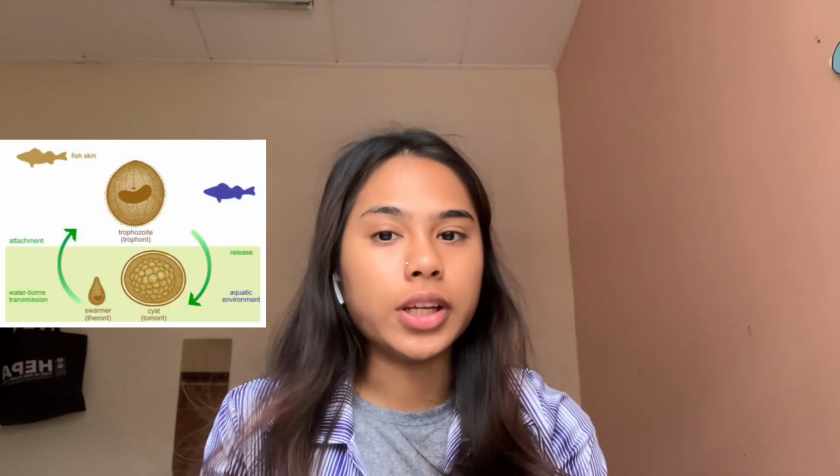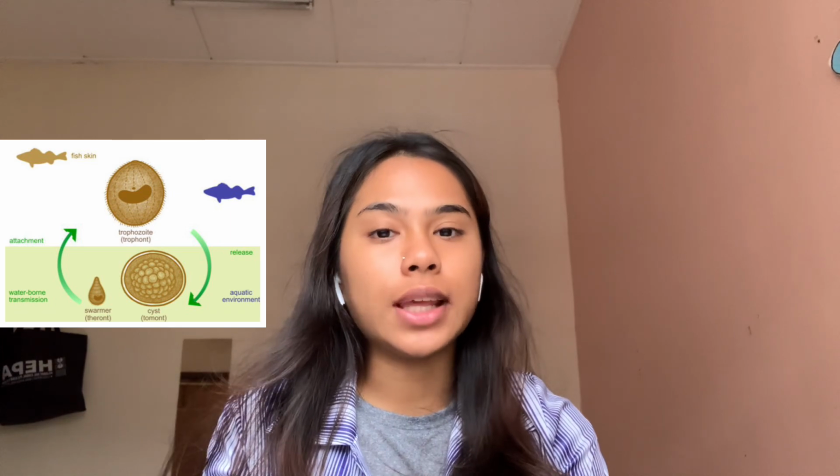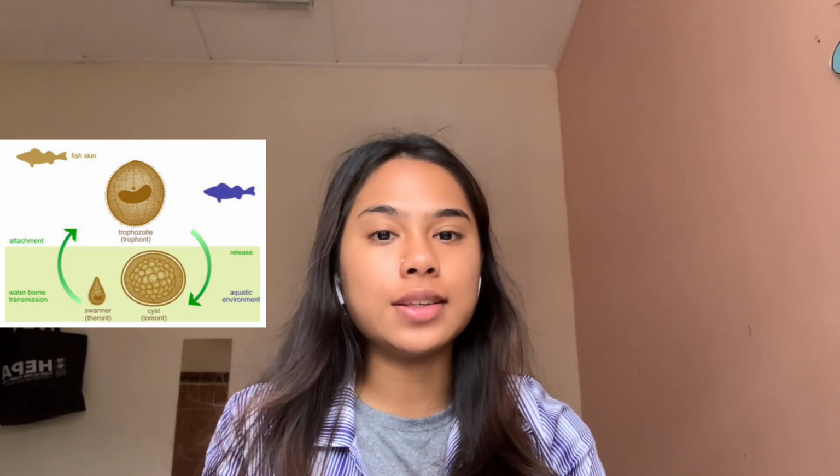For the transmission, the infective theront stage of the parasite invades the skin and gills of the fish, which then penetrates the epidermis and settles above the basal lamina. And here it transforms into the trophont stage that feeds on fish tissue until it reaches a size of 0.2 to 1.0 mm, which is macroscopically visible as a white spot.